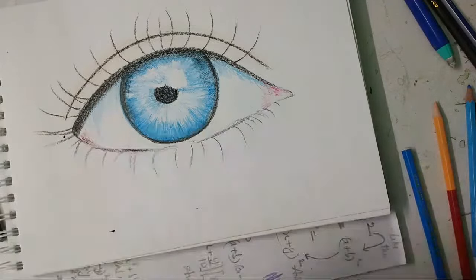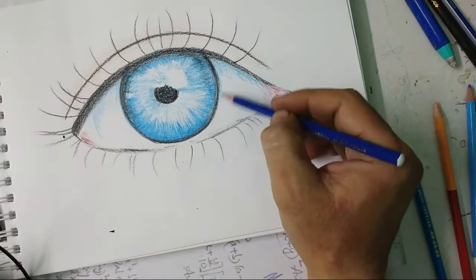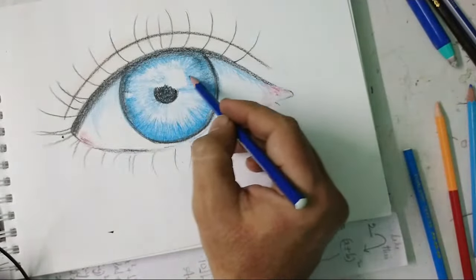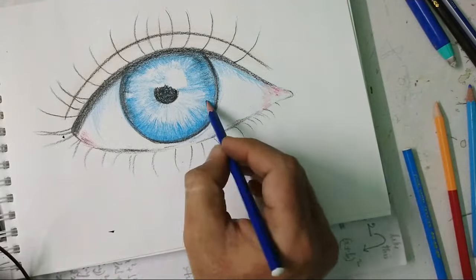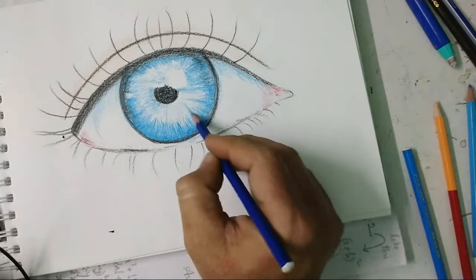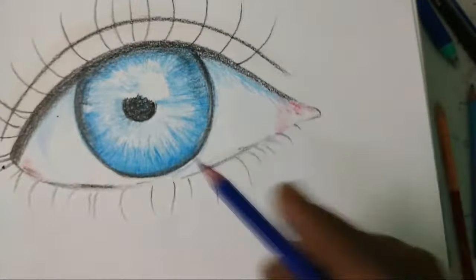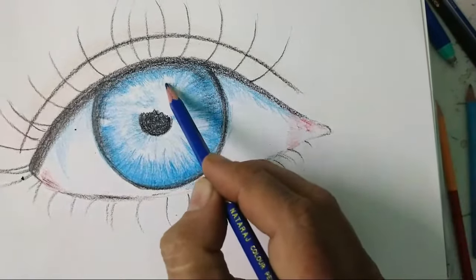Pencil colors are soft, so while working you will find that they will break. That is natural, that will happen. Now we are giving the finishing and the detailing in the dark blue. So this area which is white, to highlight it, I have to make the outer area more dark.